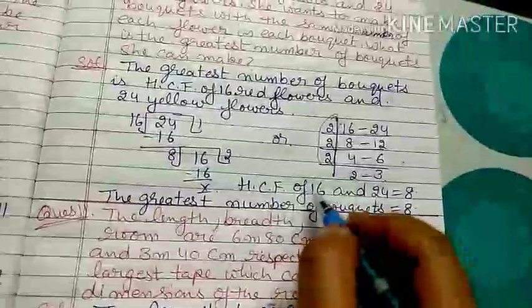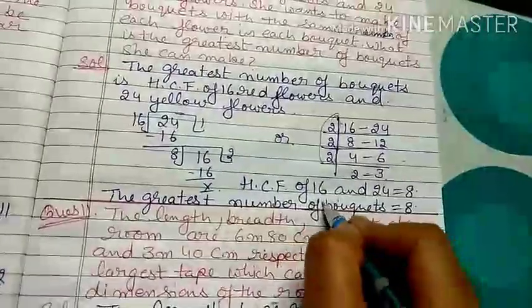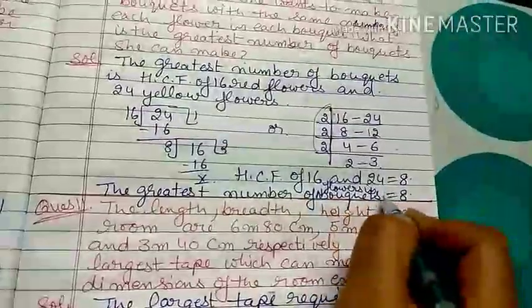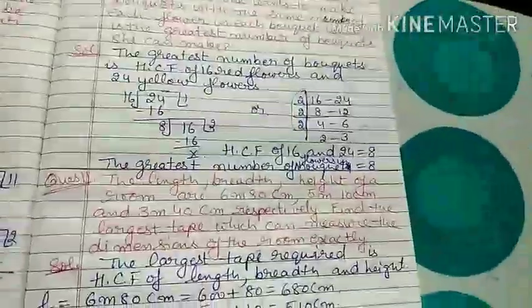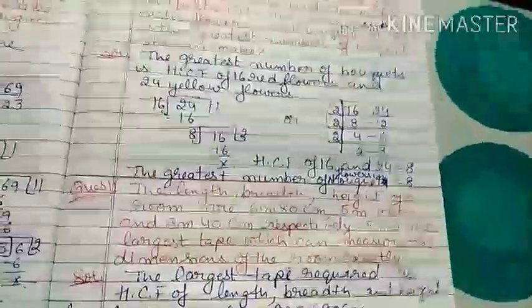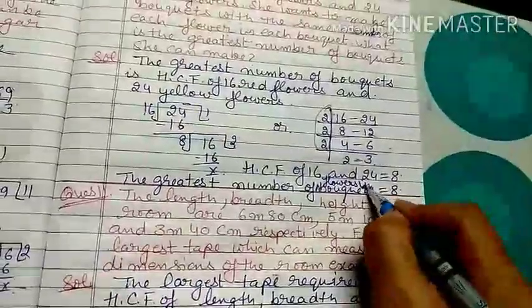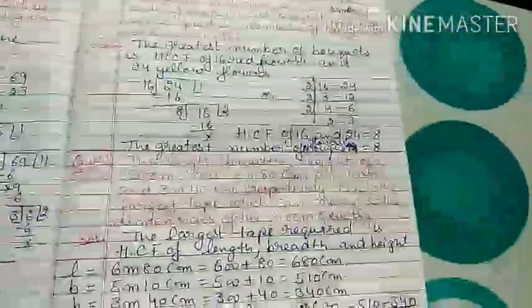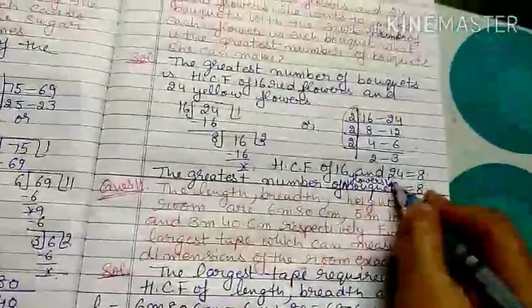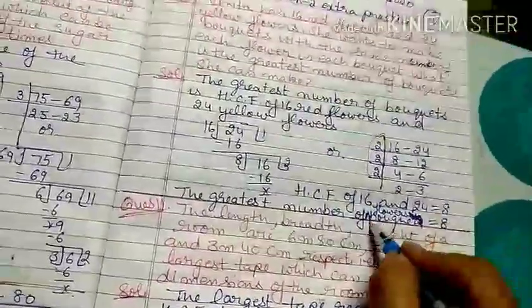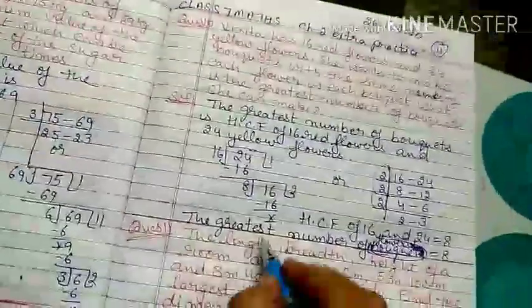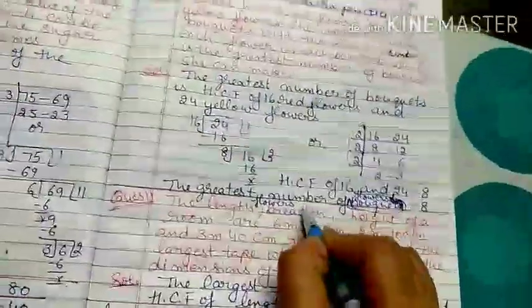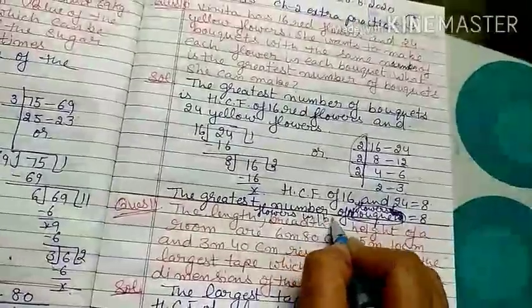Greatest number of flowers in one bouquet. You can write it here. Greatest number of flowers in 1 bouquet.